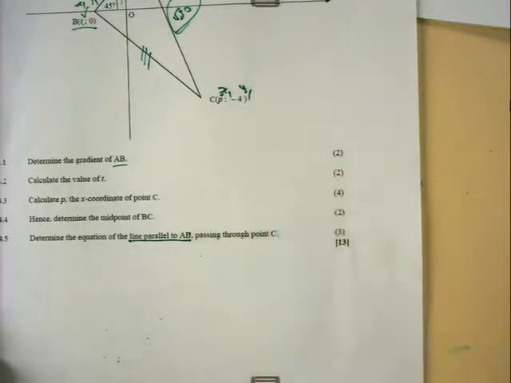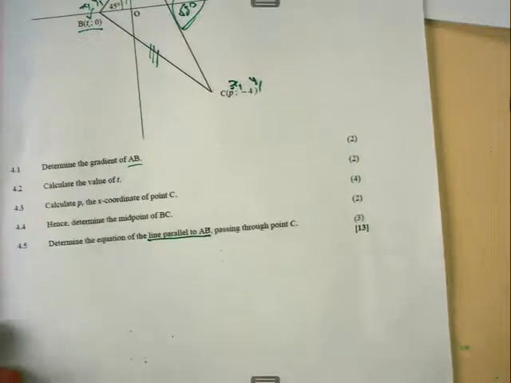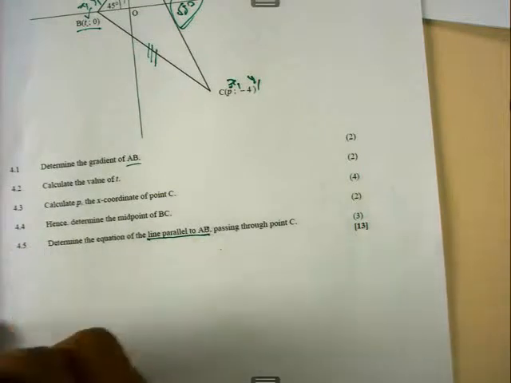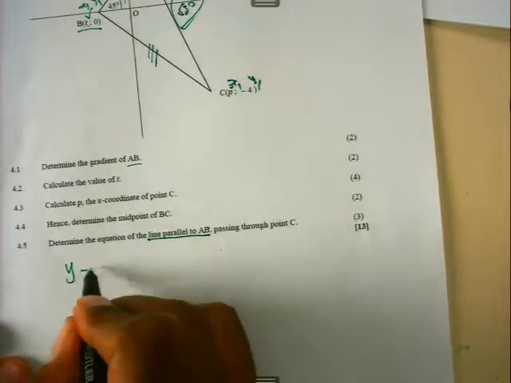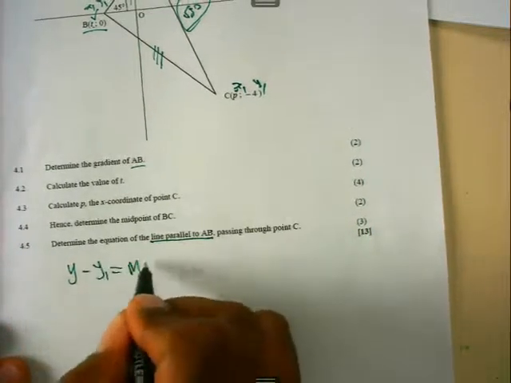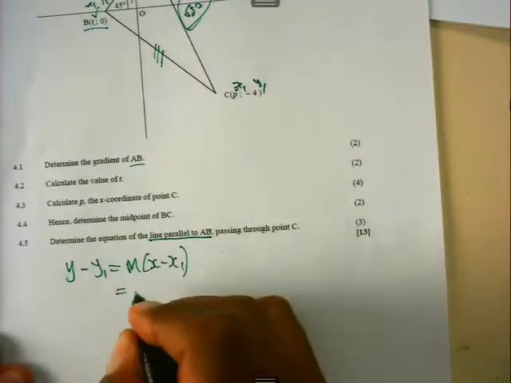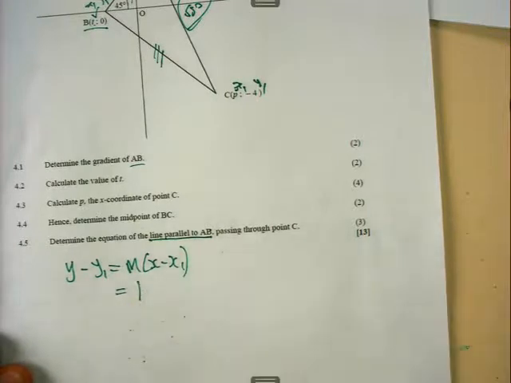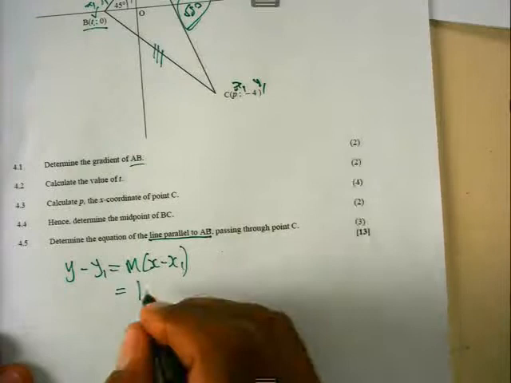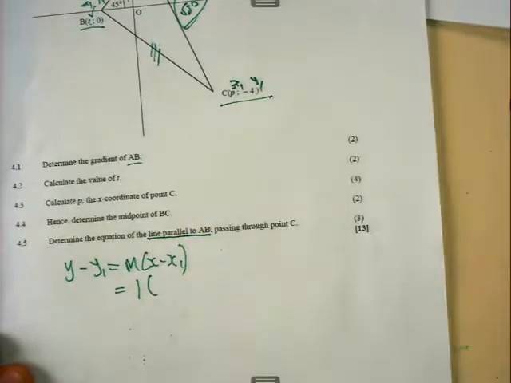Now, from here, I can say we have y minus y1 is equal to m into x minus x1, right? What is the gradient? The gradient there is 1. You remember the gradient of AB is 1. Then you have the point C. What are the coordinates of point C?